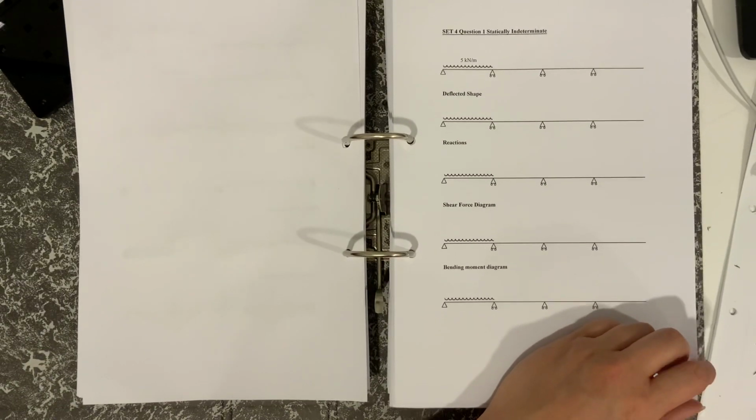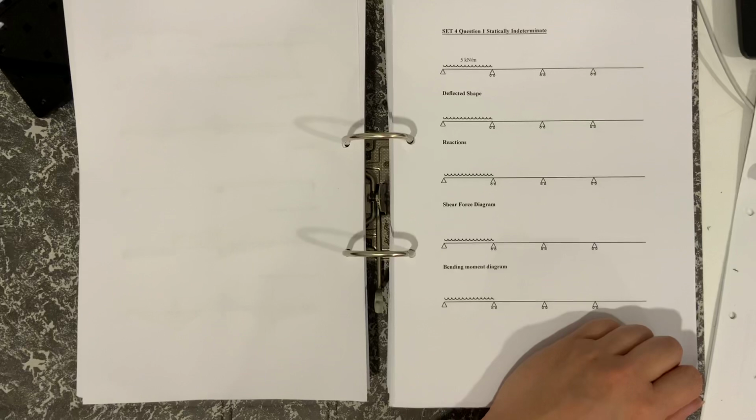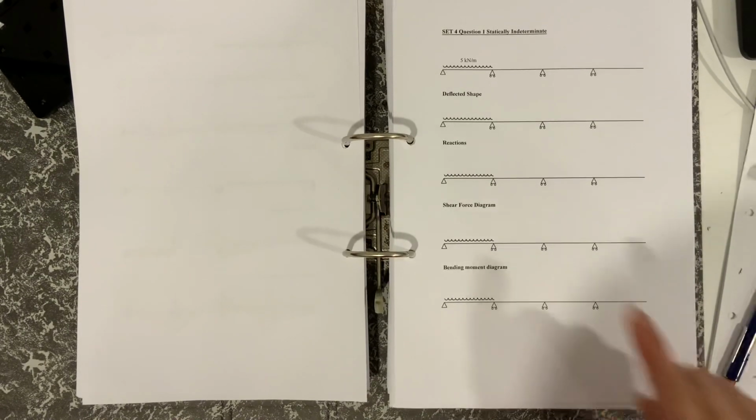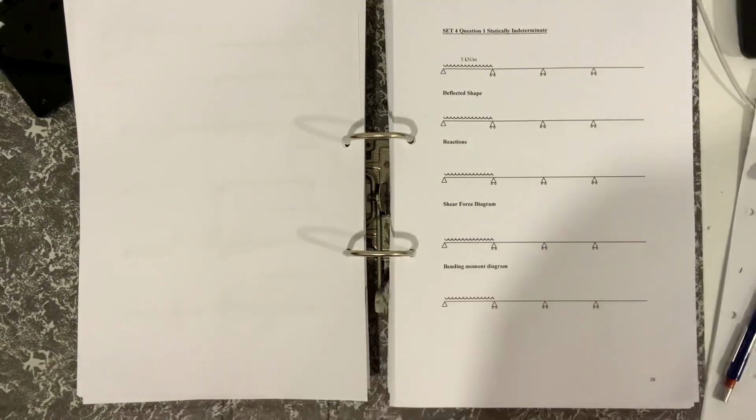So set 4, which is the statically indeterminate case, so this one's a longer one.